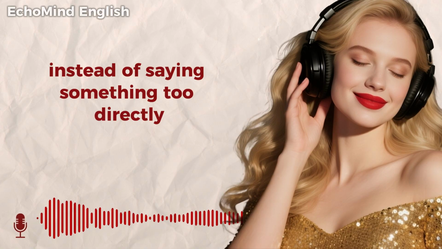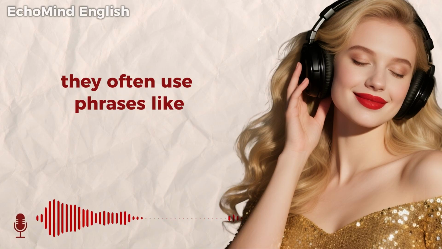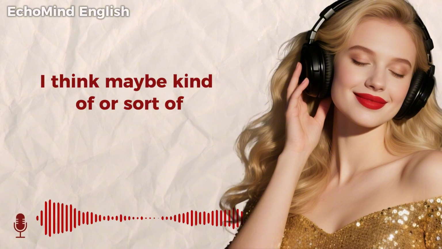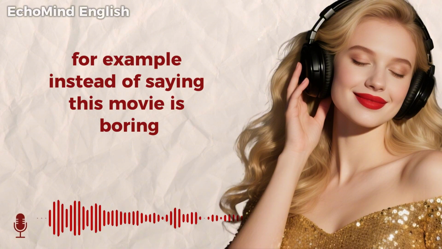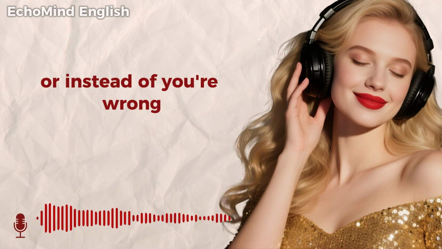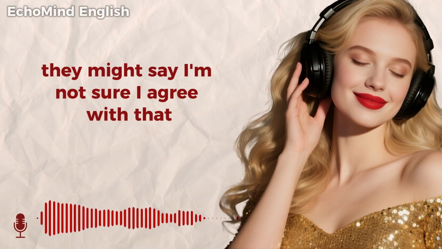Instead of saying something too directly, they often use phrases like, "I think," "maybe," "kind of," or "sort of." For example, instead of saying this movie is boring, they might say, "I think this movie is kind of boring." Or instead of, "You're wrong," they might say, "I'm not sure I agree with that."